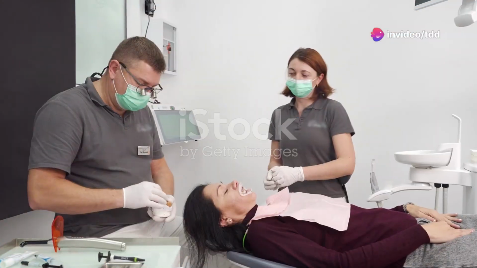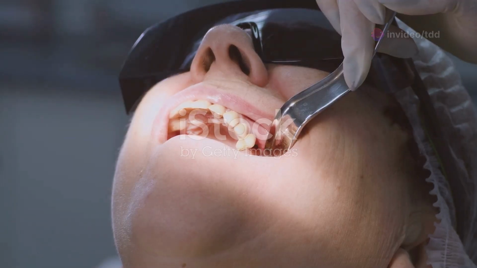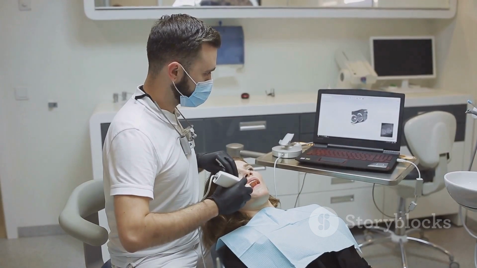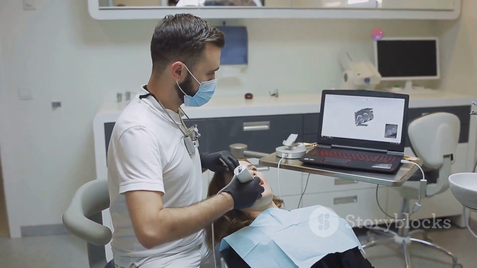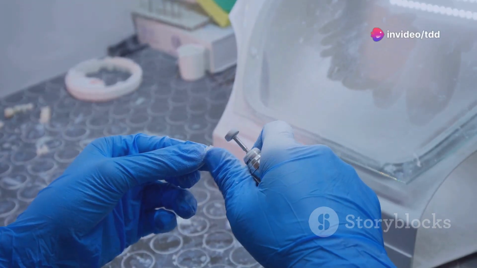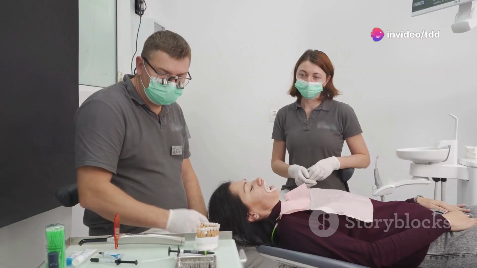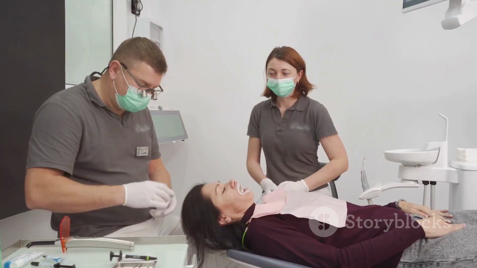Step 6. Final restoration. Finally, we create and place the crown. This step involves 1. Taking impressions, either digitally or with a traditional tray. 2. Fabricating the crown in a lab or milling it in-house. And 3. Attaching the crown to the abutment using cement or a screw-retained method.